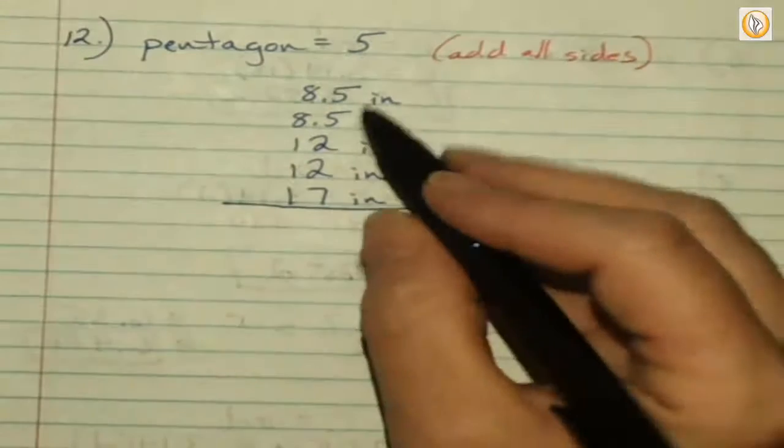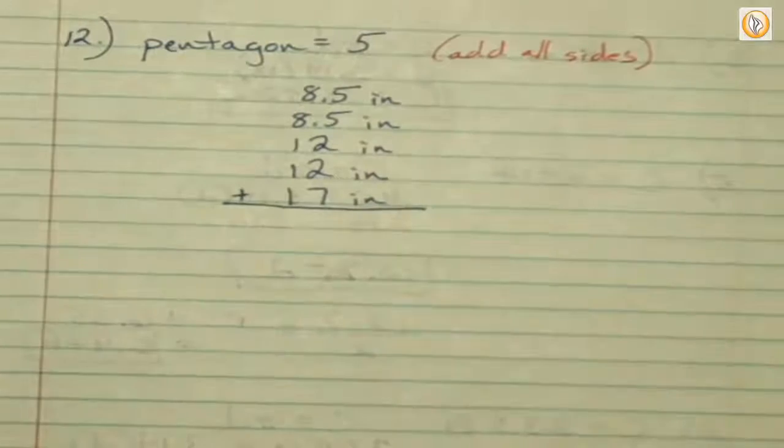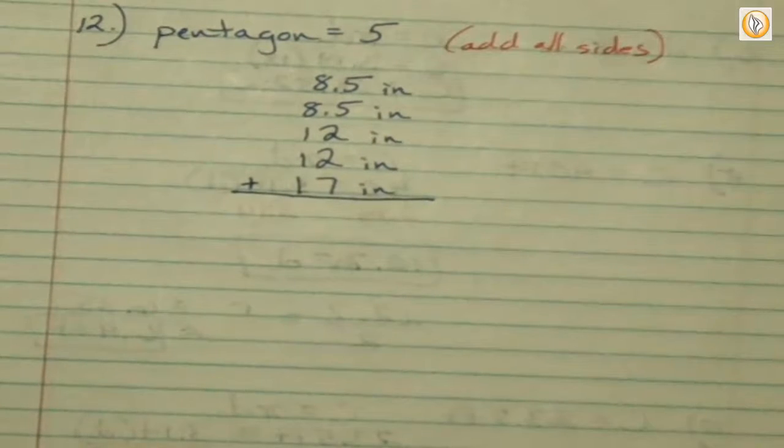So there's my 5 sides, 1, 2, 3, 4, 5. And we're going to add those together. You have a calculator?